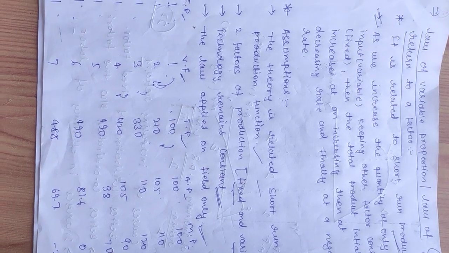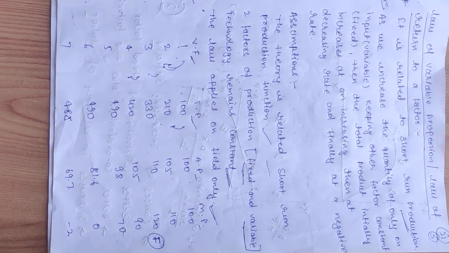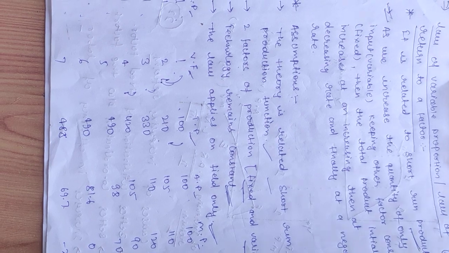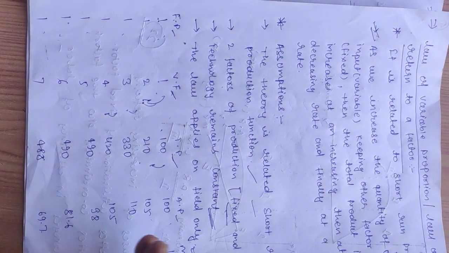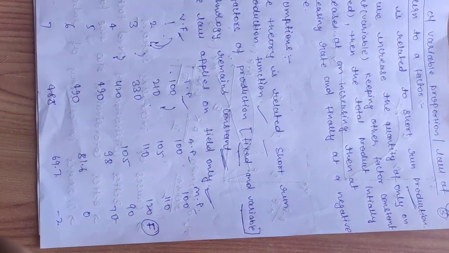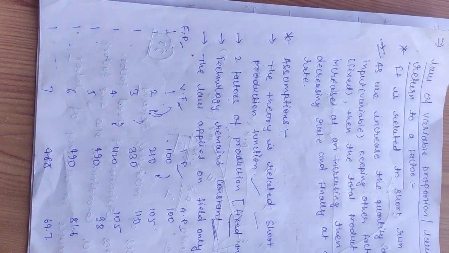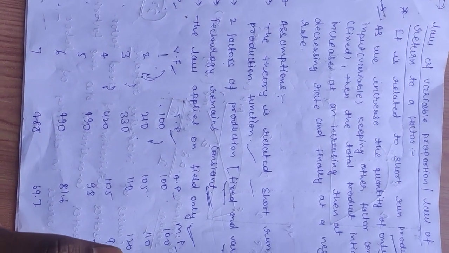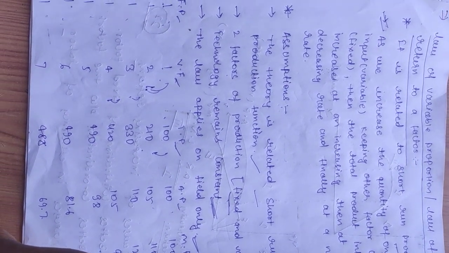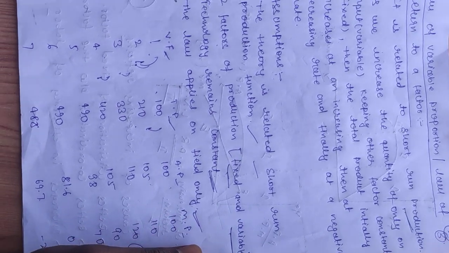The first assumption is that the theory is related to the short run production function. Another is two factors of production, the fixed factor and the variable factor. The third is that technology remains constant, meaning technology does not change. The first installment, which is the fixed factor, will not change when calculating the production.